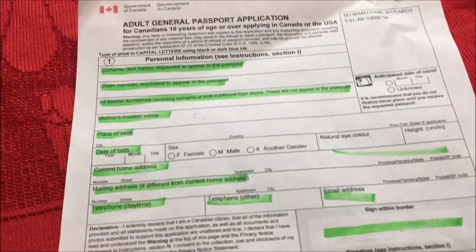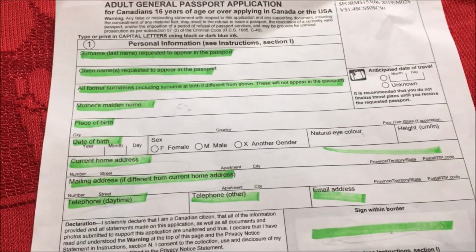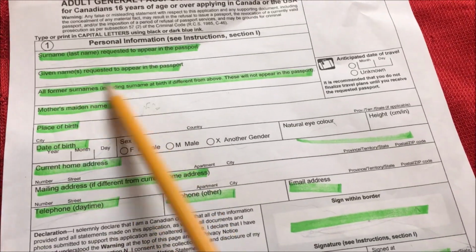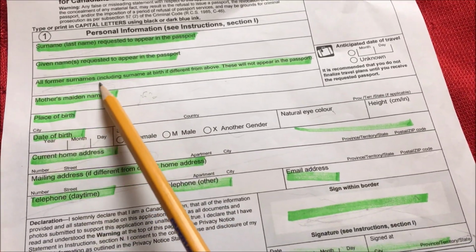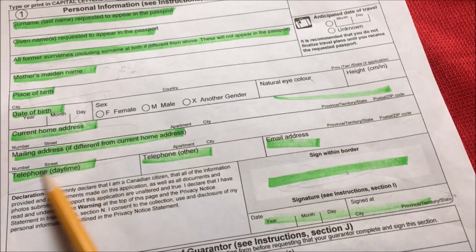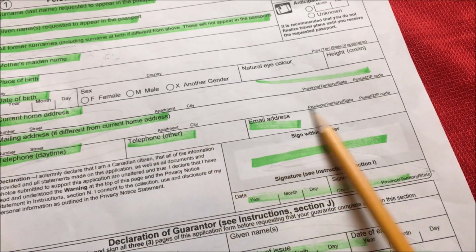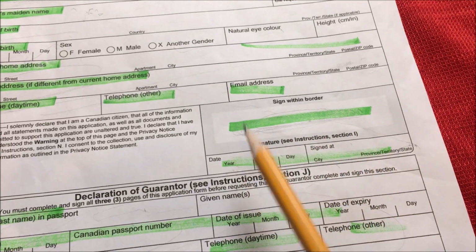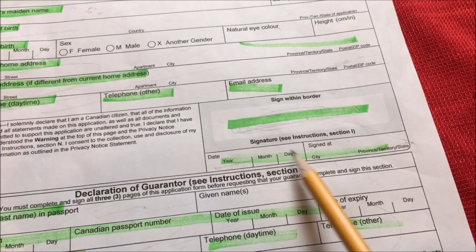So here's the form. Okay, guys. So I already highlighted all the sections that you need to sign in. Okay, so this here is all your personal information, your surname, given name, and all former surnames, mother's maiden name, place of birth, address, email address, all the information here. And then here, sign within the border, you have to make sure that you sign in the middle of the box here, and then date and sign at.